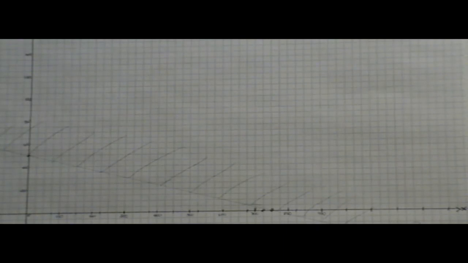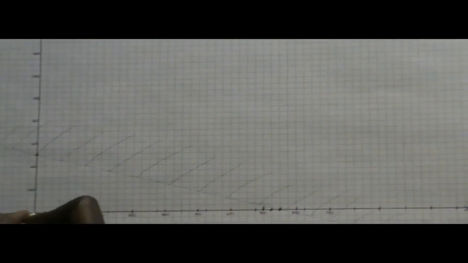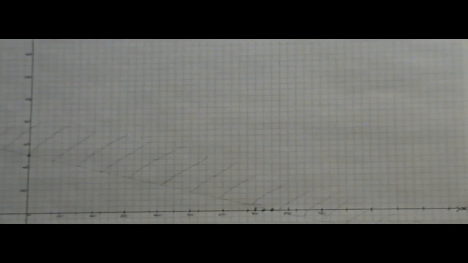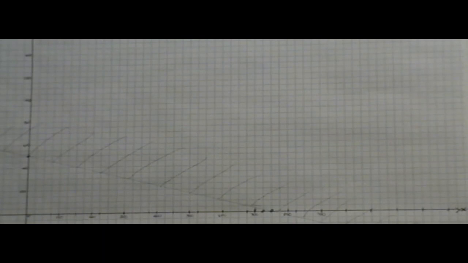Now to test if what I have is correct, I would pick any point in the unshaded region. Let's say I pick the origin, 0, 0. Remember the inequality: 2x plus 3y should be less than or equal to 1500. Here it's 2 times 0 plus 3 times 0, which is 0. 0 is less than 1500. So this point satisfies the inequality, therefore it is in the right region.